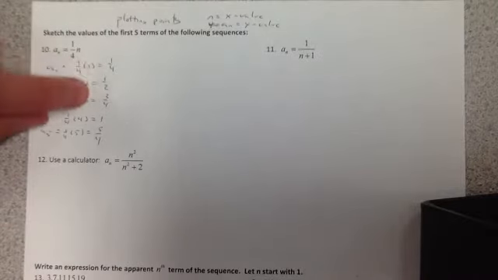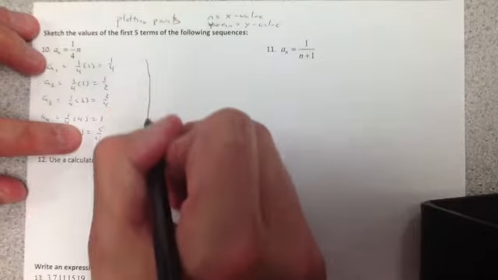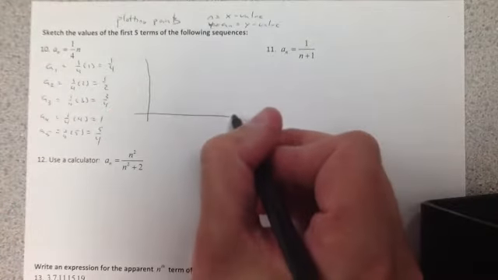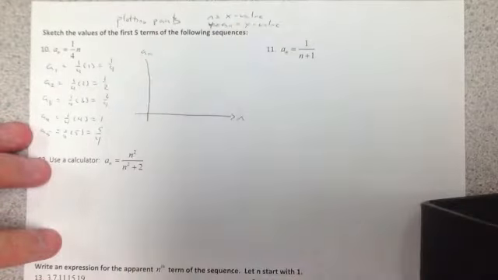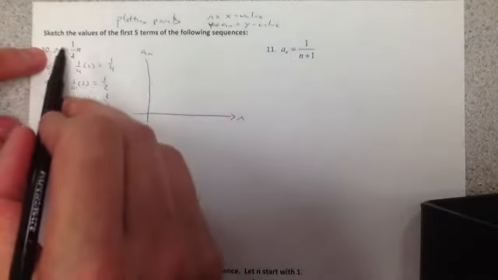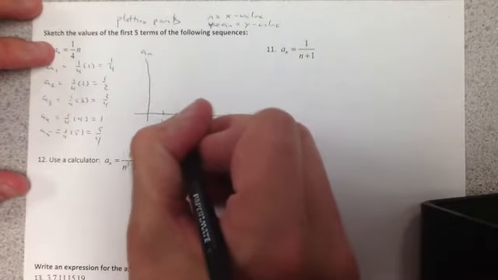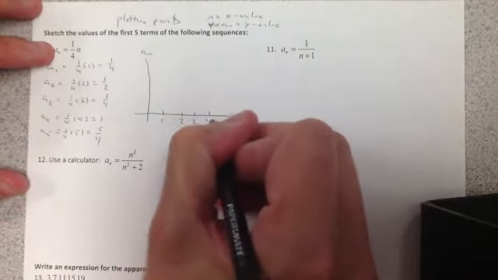So if I want to sketch it, well, what's my smallest value? 1/4. I'm going up to 5/4. So if I sketch this, here's my n's, here's my a sub n's. I want to see what this looks like. Now, it should be linear, because if you think of it as a function, y equals 1/4 x. So 1, 2, 3, 4, 5.